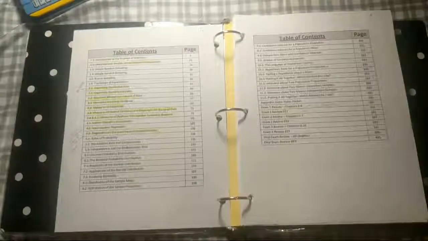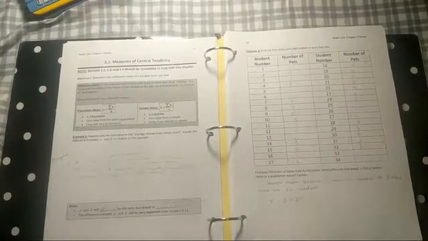So, what I'm going to do is go straight over to 3.1, Measures of Central Tendency. This is a very easy section. You cover it in every Algebra 1 class. We're going to fly through this, so I'm just going to have everyone be prepared. This is one that we go through a bit quickly.